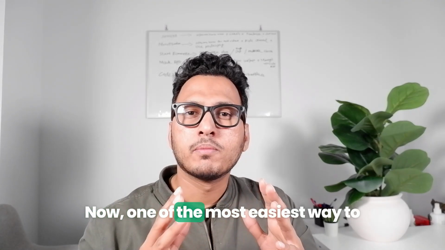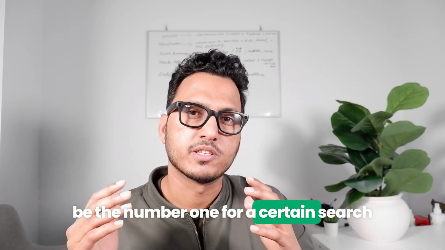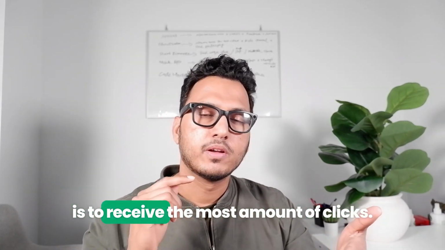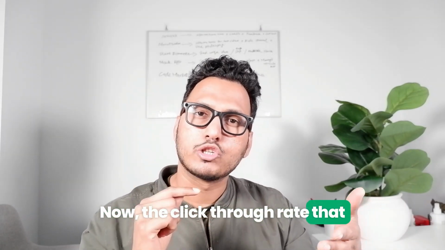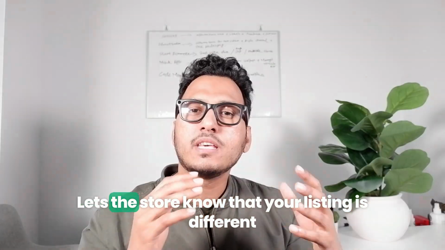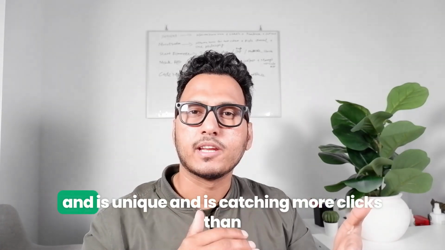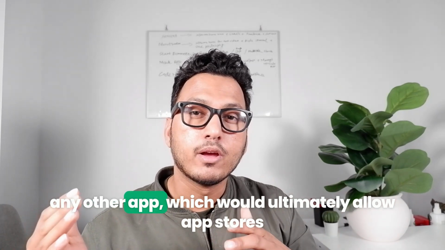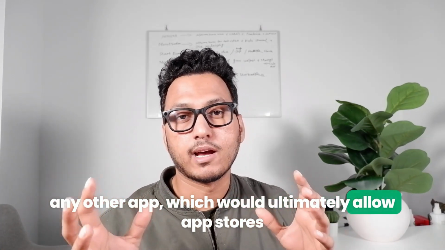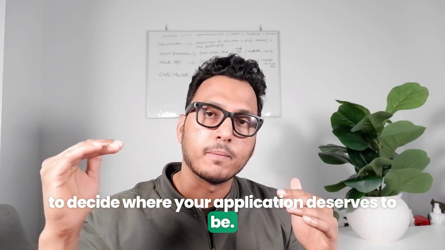Now, one of the easiest ways to be number one for a certain search is to receive the most amount of clicks. The click-through rate that you receive on the App Store lets the store know that your listing is different and unique and is catching more clicks than any other app, which would ultimately allow app stores to decide where your application deserves to be.